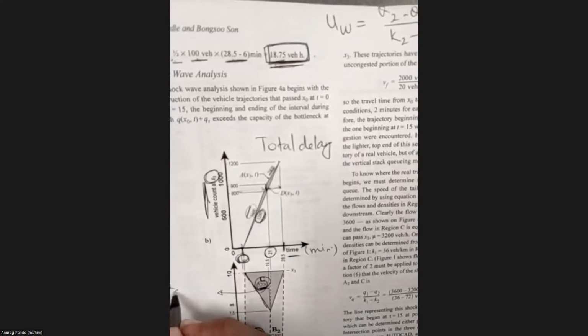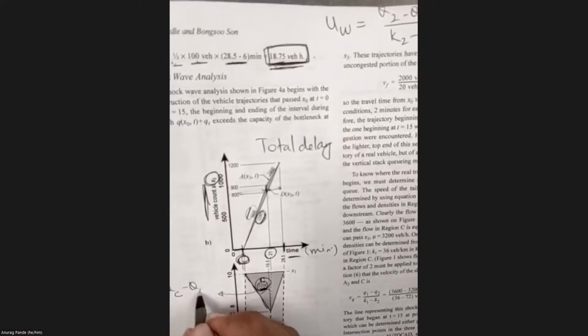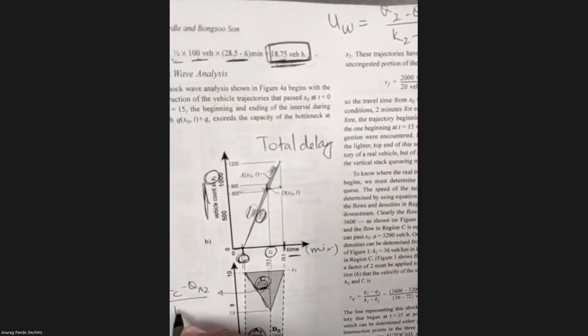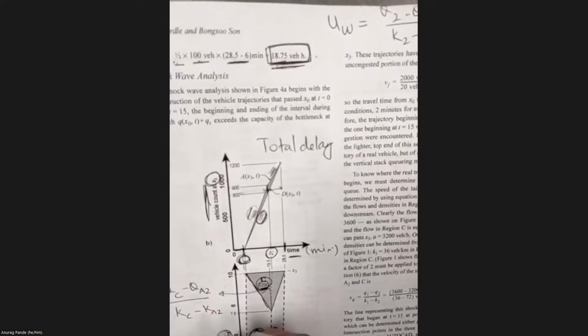Do I know Q2 and Q1 in this equation? If I want to write that in their terminology, I would say the speed of this shock wave is QC minus QA2 divided by KC minus KA2, right?